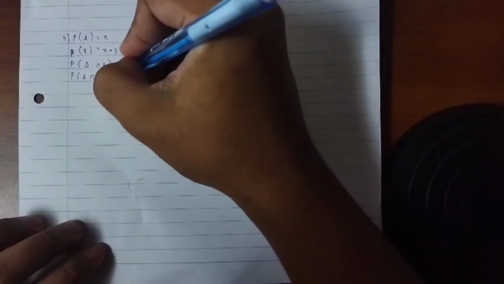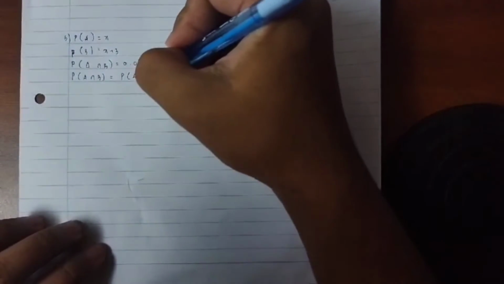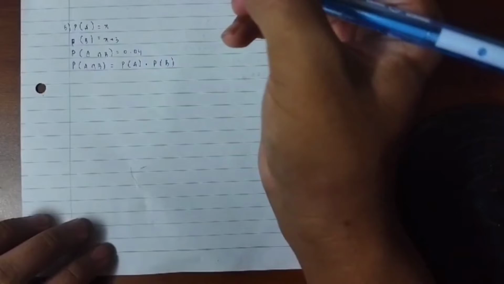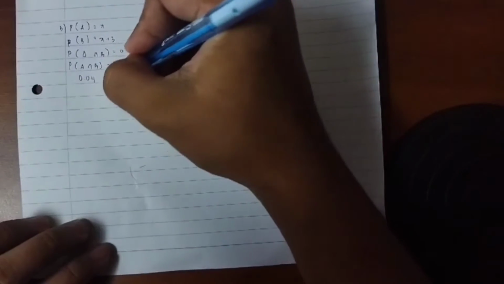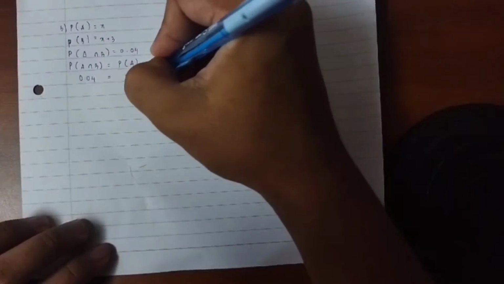From this we can build an equation: P(A intersect B) is equal to probability of A times probability of B. So we substitute the values, and we get 0.04 is equal to x times x plus 0.3.